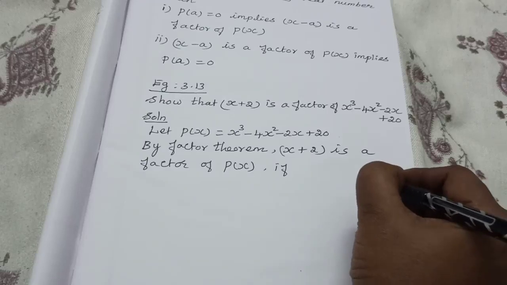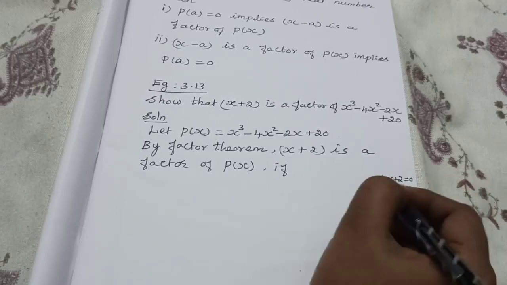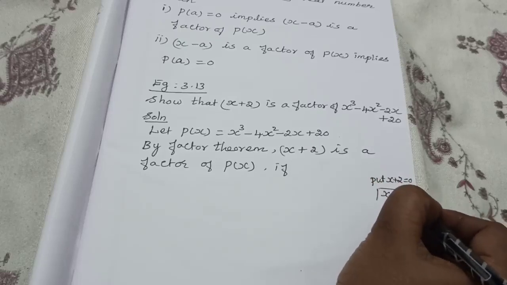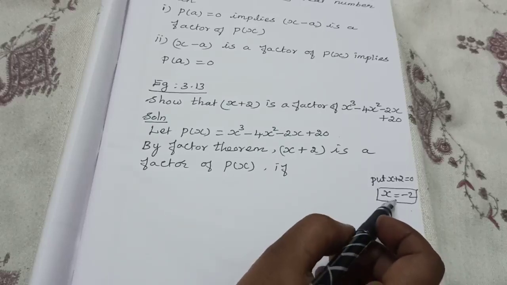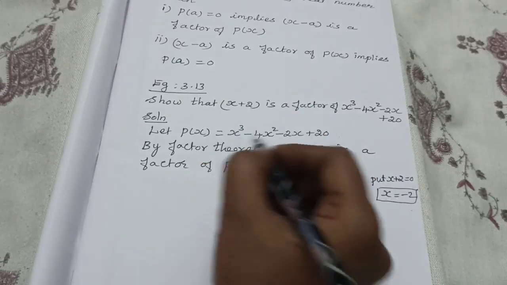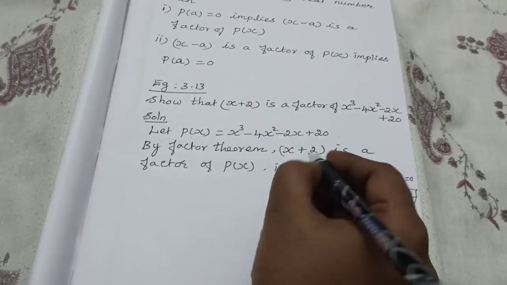Put x plus 2 equal to 0. Therefore, x equals what? Minus 2. This is the zero of the polynomial, isn't it? This x equal to minus 2, we have to substitute in the polynomial.